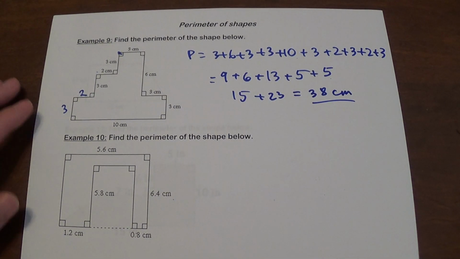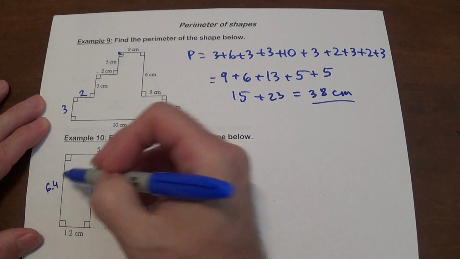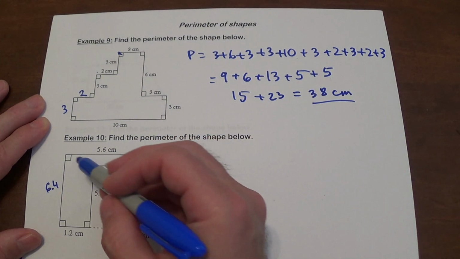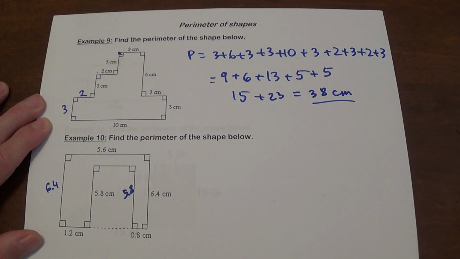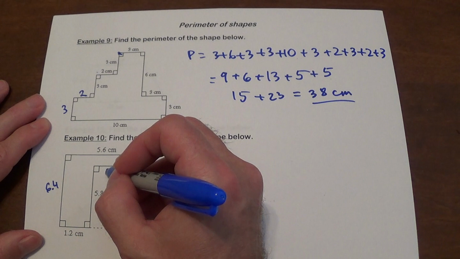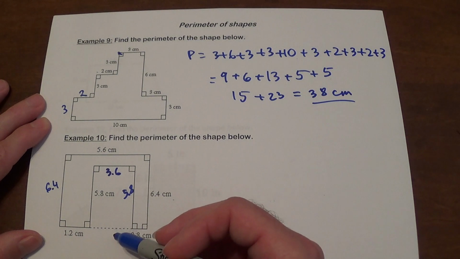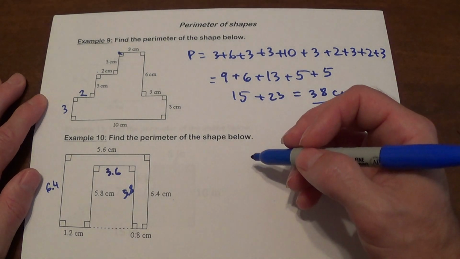Okay, this shape, so we obviously have 6.4 centimeters here. That means this side is 6.4. This side is 5.8, so this one is 5.8. And what do we have here? This whole thing is 5.6, and you have 1.2 and 0.8 here. So if we take 5.6 minus 1.2 minus 0.8, it's going to give us 3.6. So this dimension here is 3.6. You can verify that by adding this plus this plus this, since this is also 3.6, to make sure that it adds up to 5.6. And I think this is all we need.